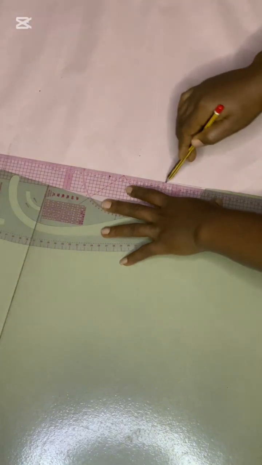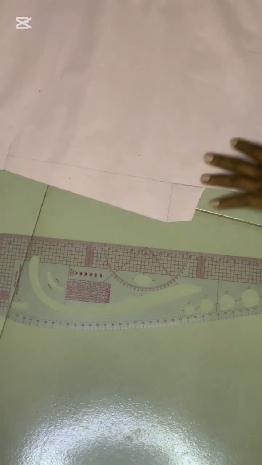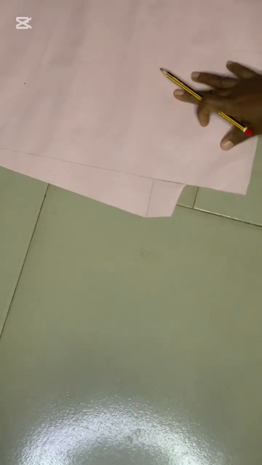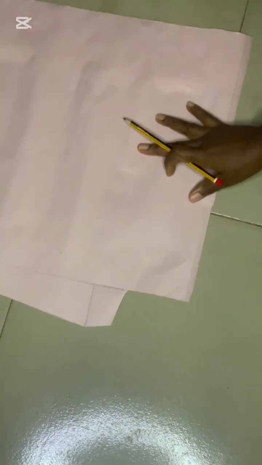So just draw a shoulder line. This will serve as your starting point. Then I draft about half inch from the side, just away from the edge. That does not mean anything. You don't necessarily have to. If your pattern is straight, just leave it like that. I draft it because my pattern is not straight at that edge.